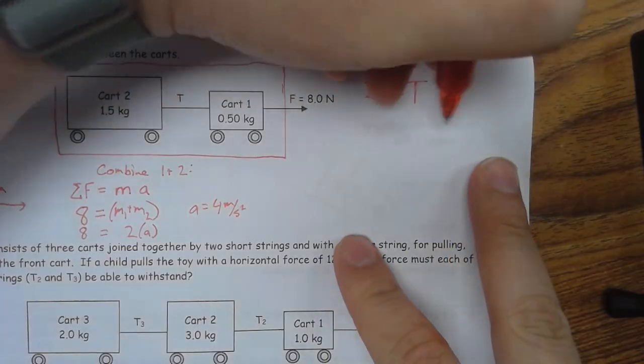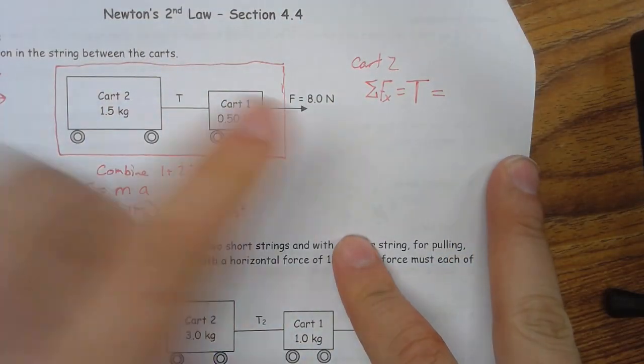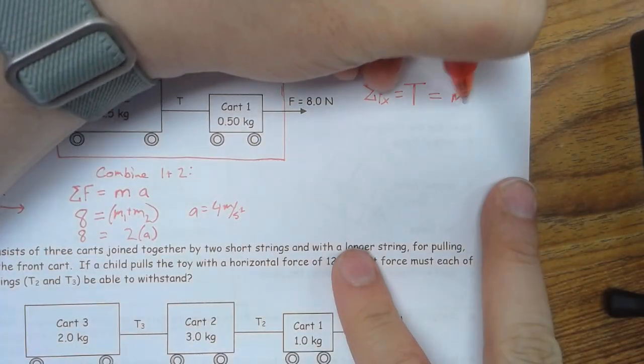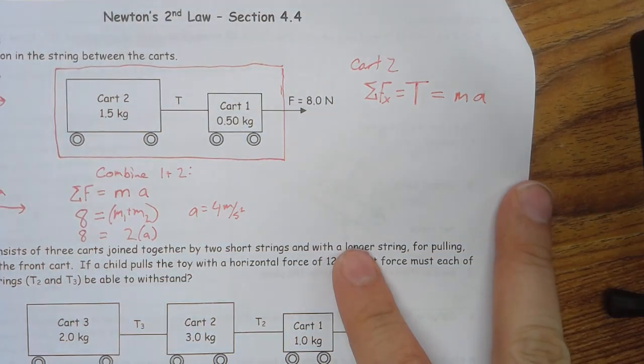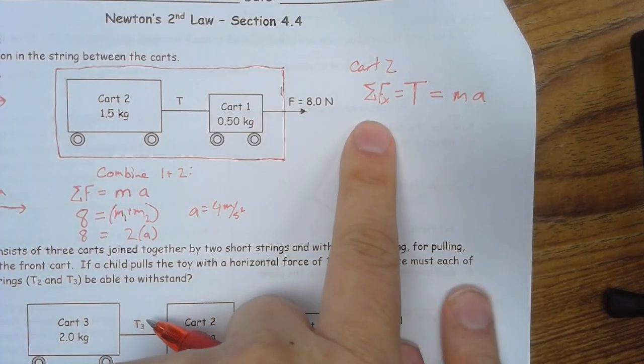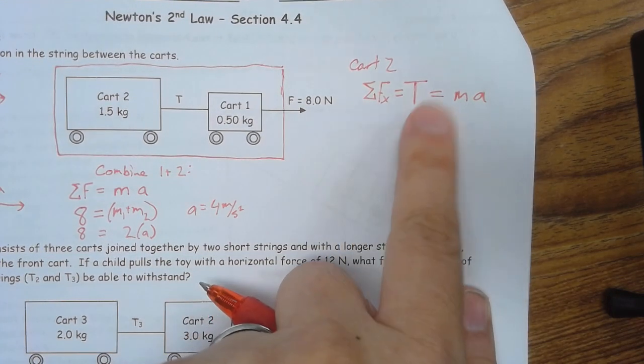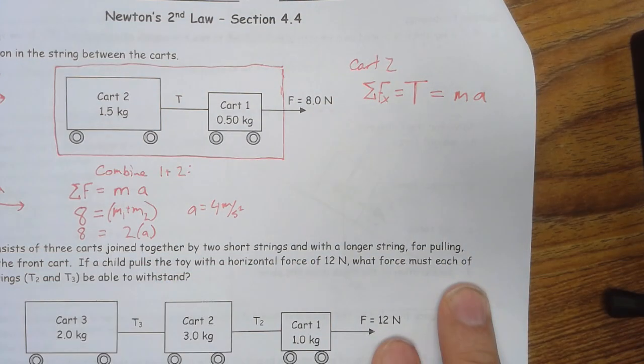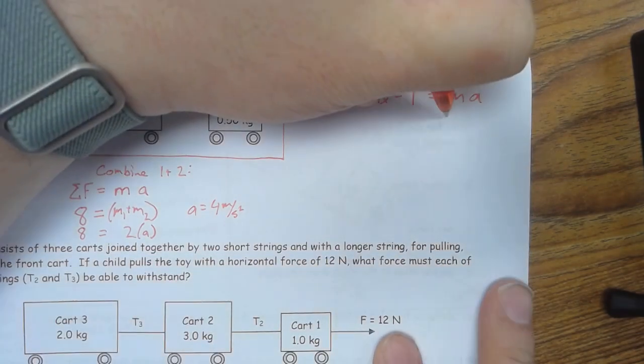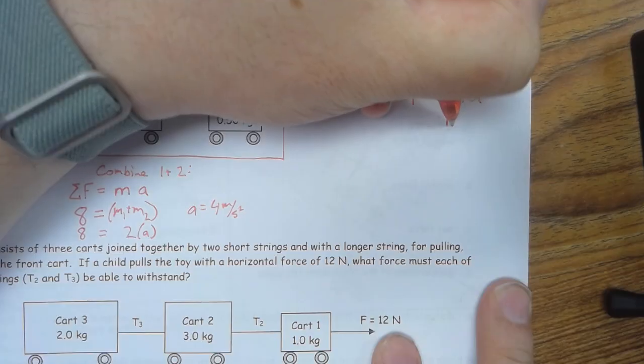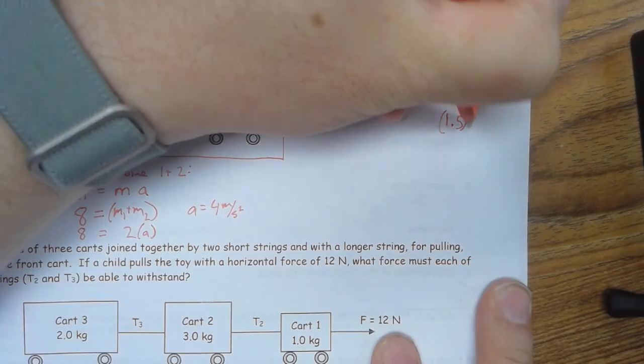So then the net force equals ma, right? So the net force on cart 2 is ma. The net force is also tension. What's the mass? And what's the A?